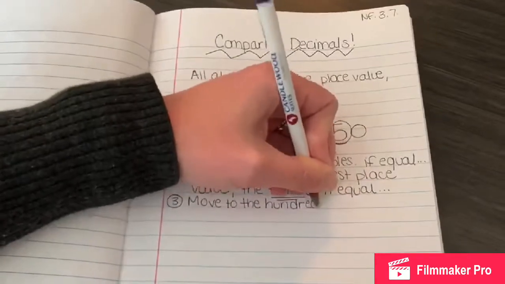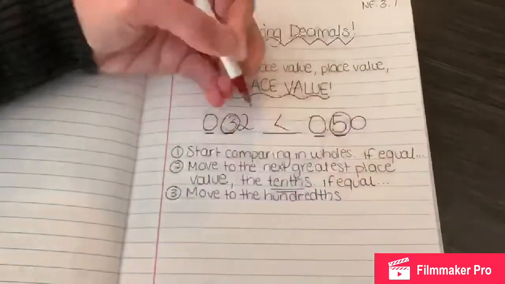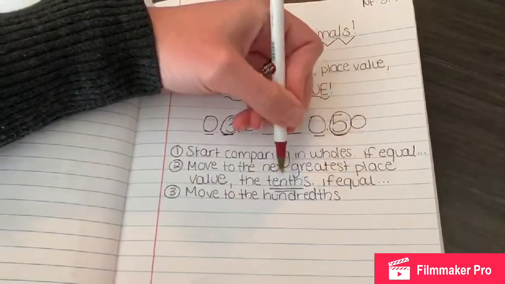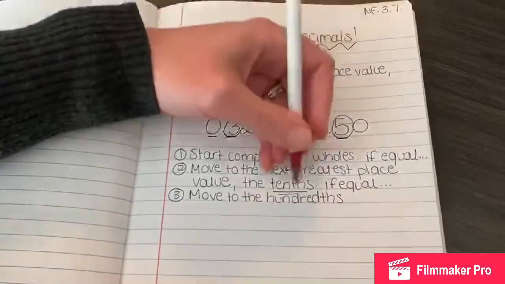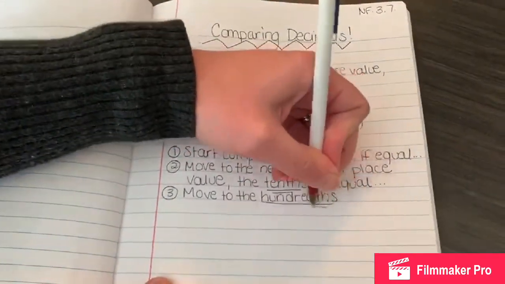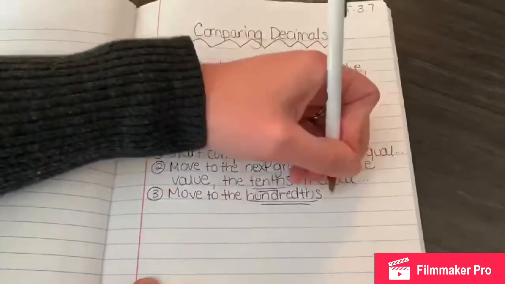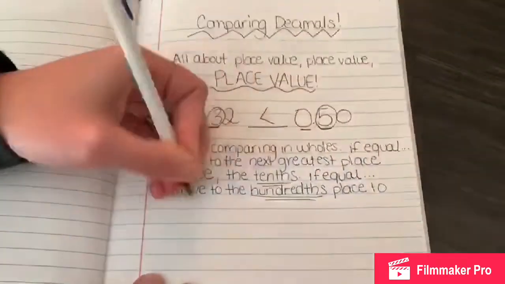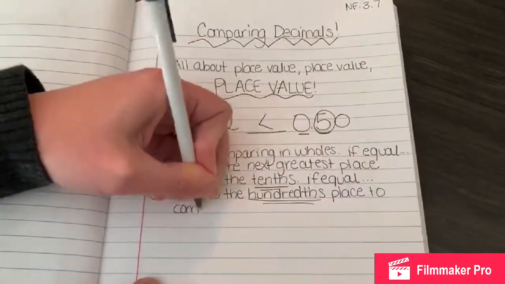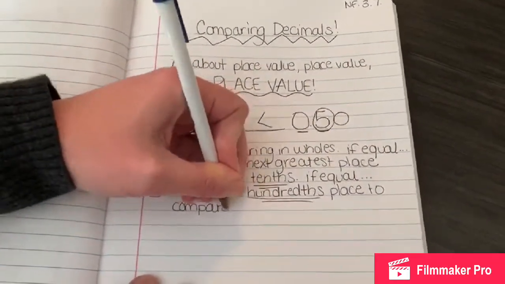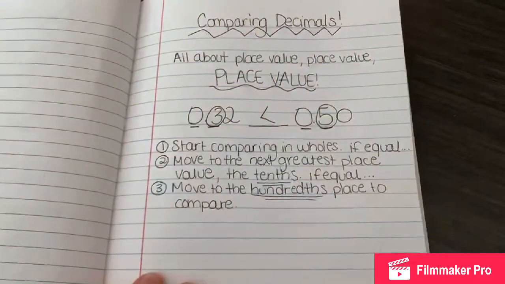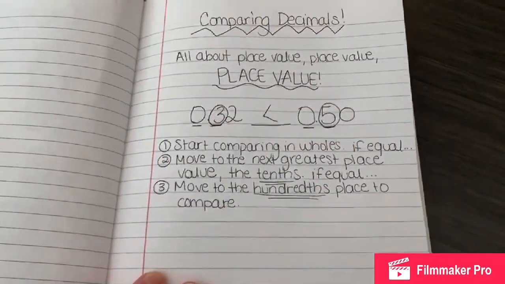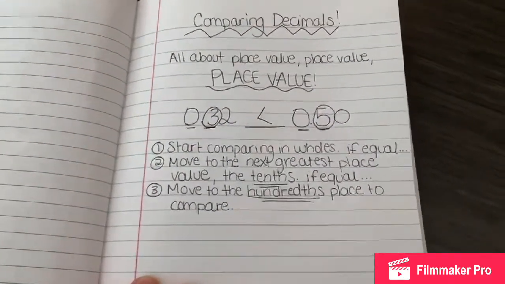Remember that hundredths, tenths, because it's less than one whole. So you're going to move to the hundredths place to compare. And by then you could usually make a good estimate if it's less than, greater than, or equal if they're all the same.